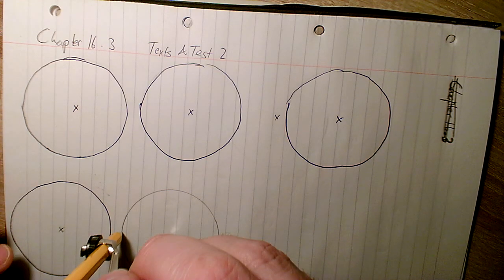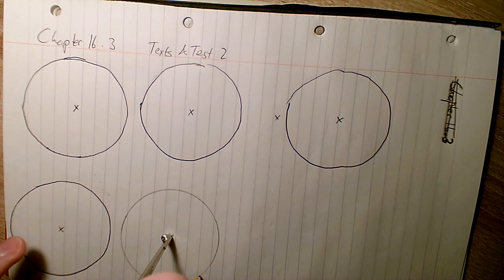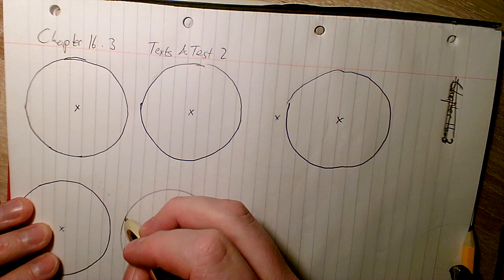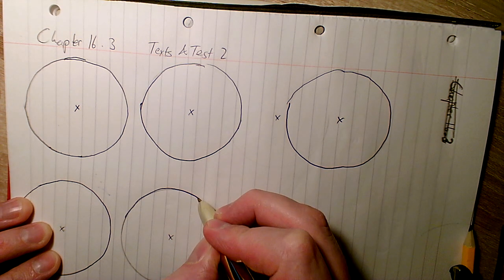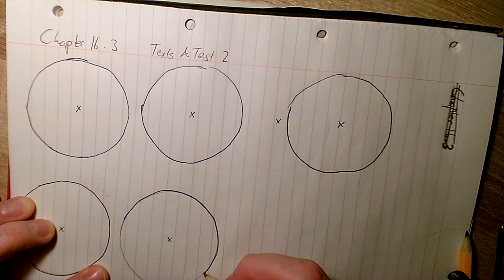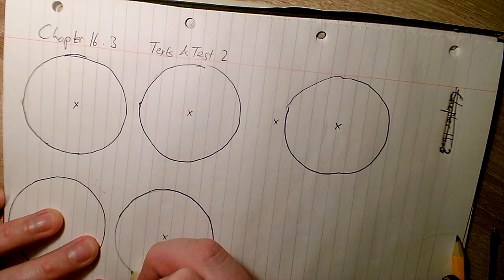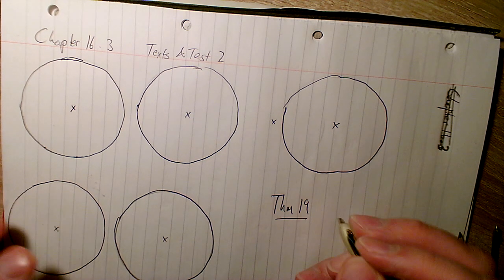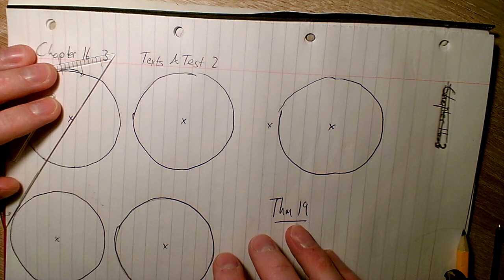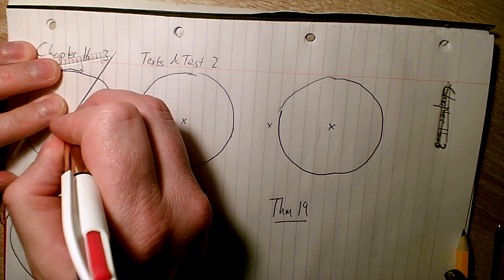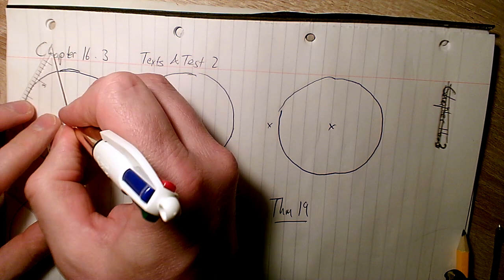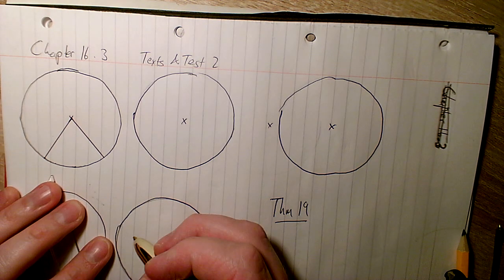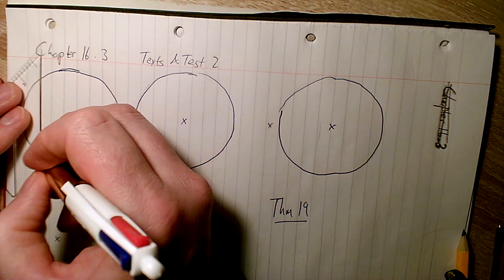For the sake of the video, I've gone over my circles in biro, so you don't need to do that obviously, but it shows up a little bit clearer. So the theorem that we're looking at, Theorem 19, says that the angle subtended at the center of a circle, so this is the angle at the center of a circle, that's what this is called, is always twice the angle at the circumference.